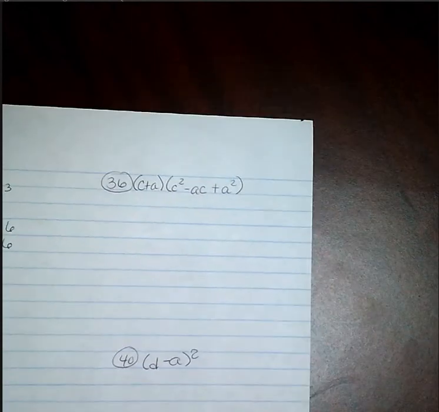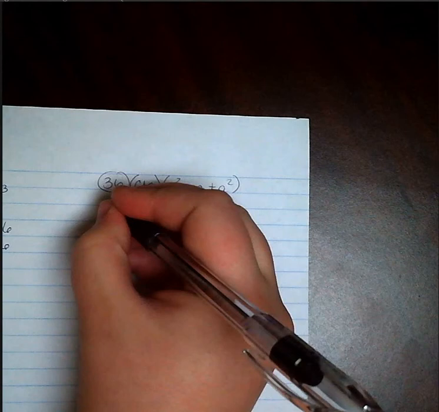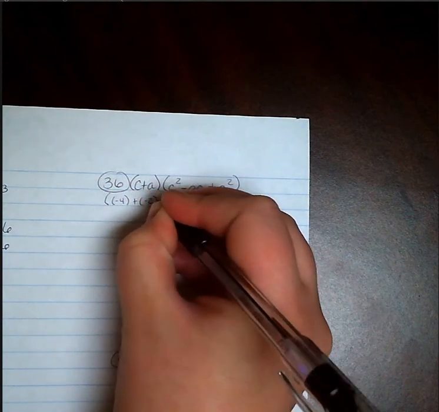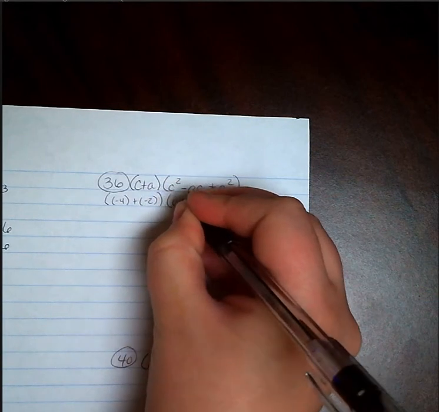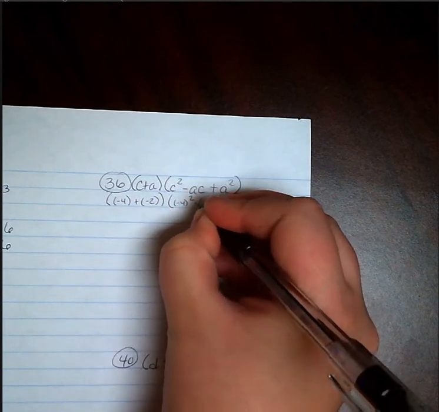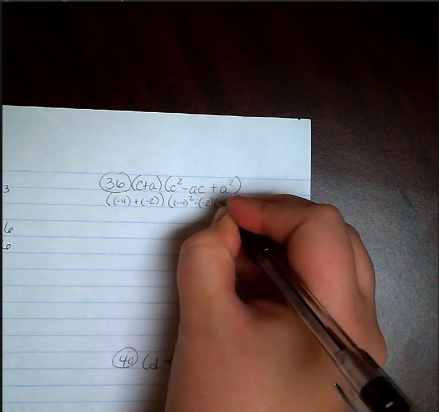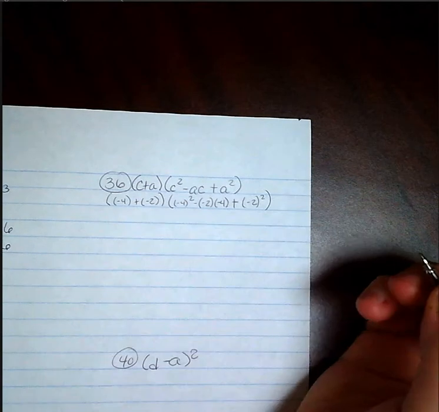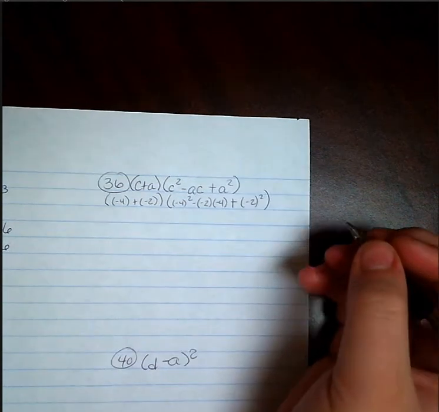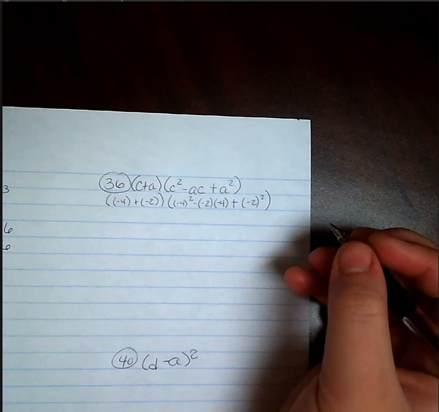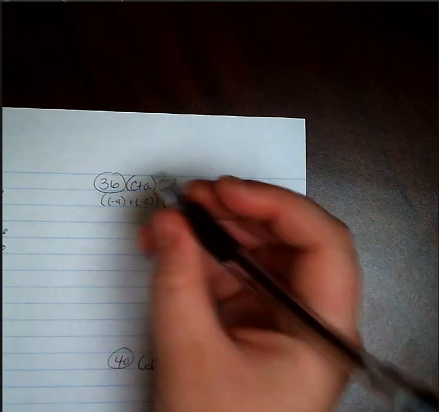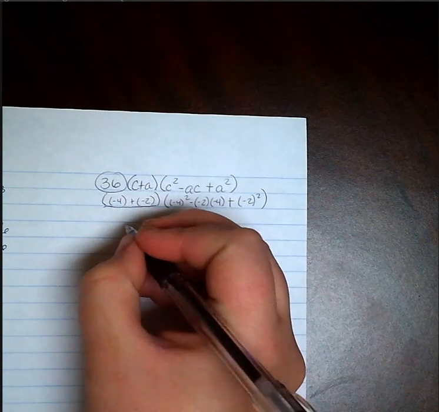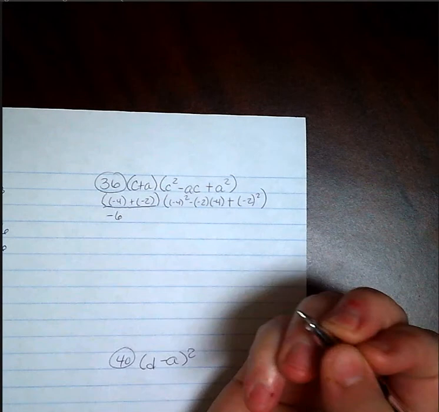All right, number 36. We have c plus a, c squared minus ac plus a squared. That one looks like a hot mess. So what we need to do is take care of what's inside of the parentheses first. Well, let's do this one first. This one is super easy. -4 plus -2, we've done that many times already, gives you a -6.